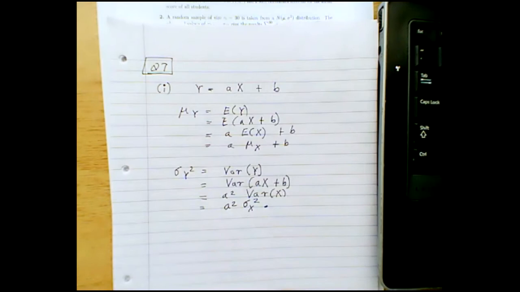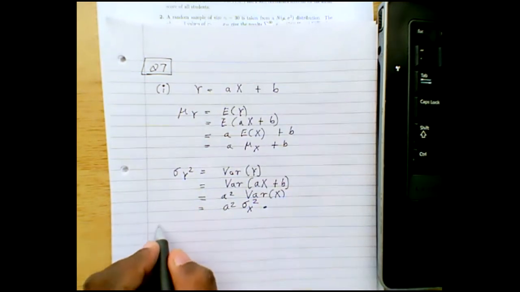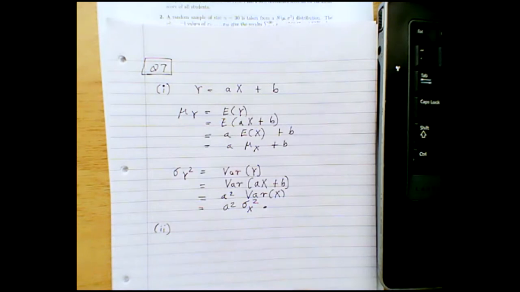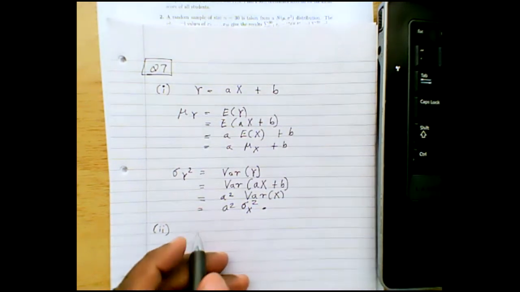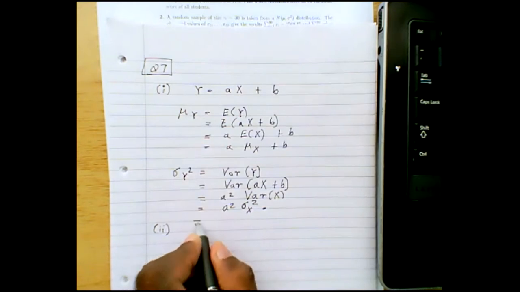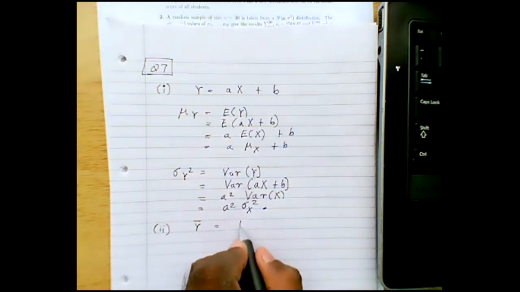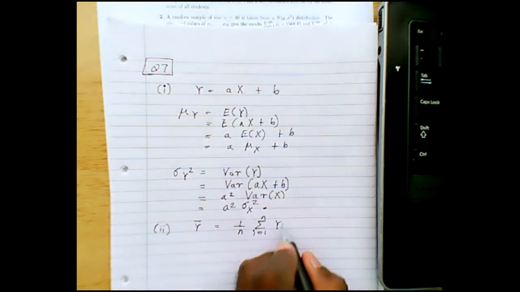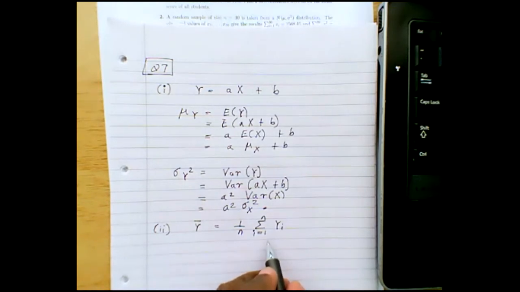Now to do part 2, it is asking you for the sample mean and the sample variance of the y's in terms of the sample mean and the sample variance of the x's. So let's look at the sample mean of y, which, I'm sure all of you know, is the definition of sample mean.